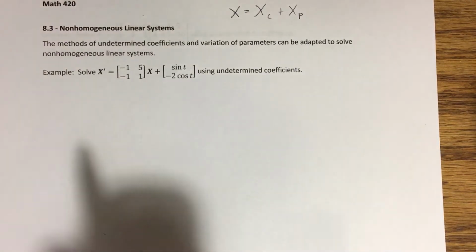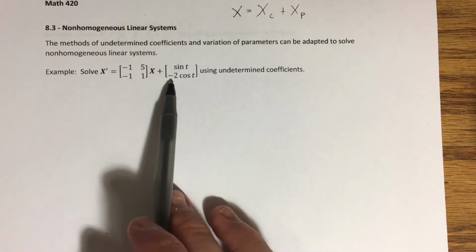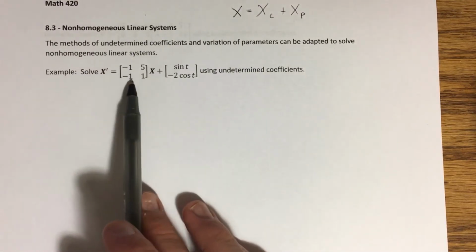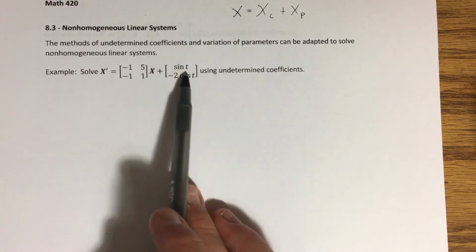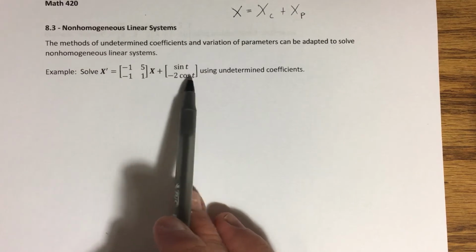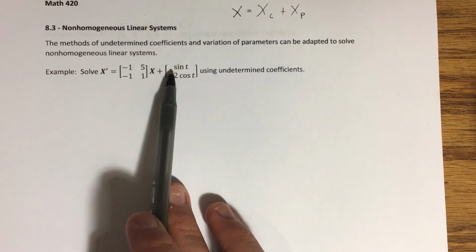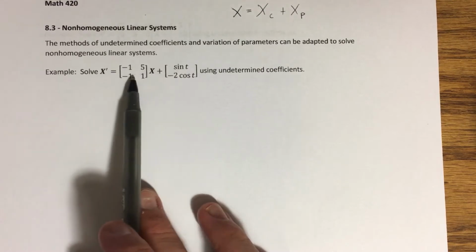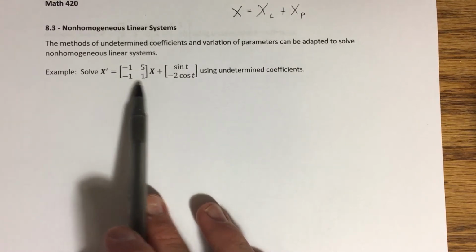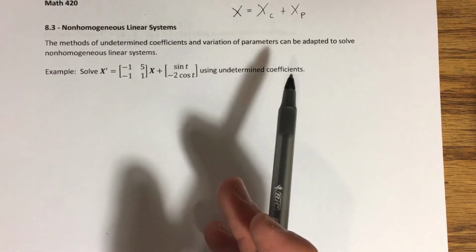So with all that said, this is a non-homogeneous system. Notice it's of the form x prime plus Ax plus f, where f is some vector having functions of t in it. And if we were to find our complementary solution for this guy, we would look for the eigenvalues of this matrix A. They turn out to be complex in this case.